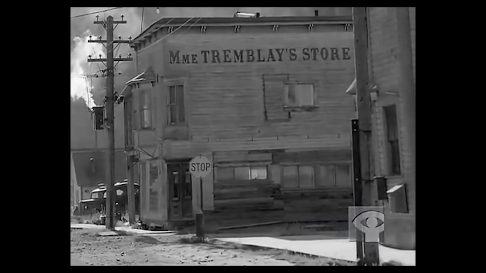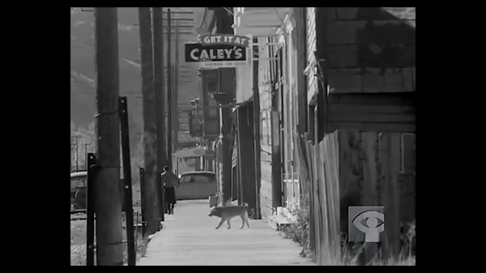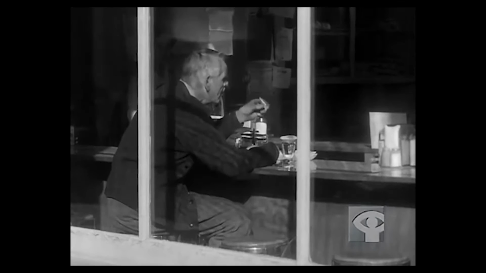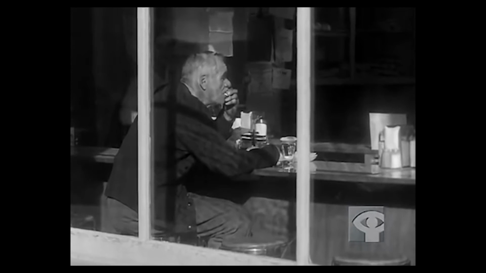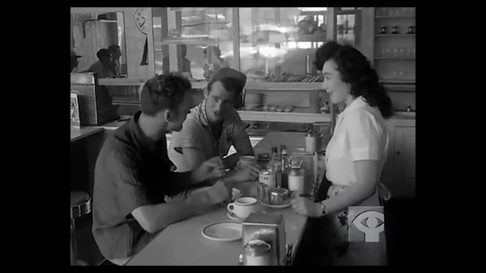This was my hometown, and my father's town before me. It's a quiet place, a few stores, a restaurant, 3, maybe 400 people, hard workers, most of them.